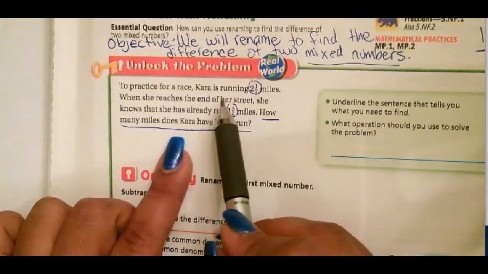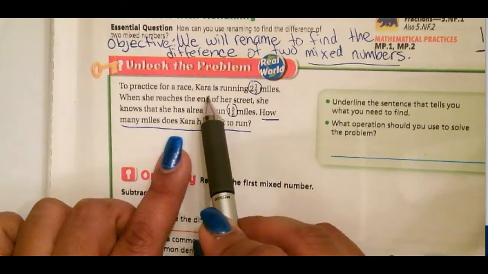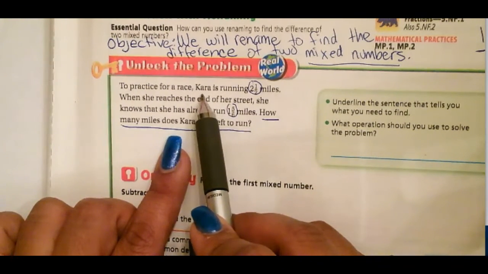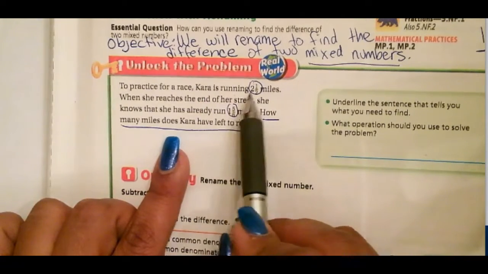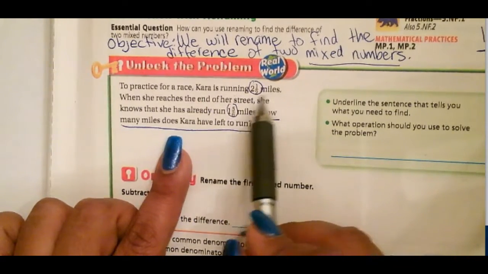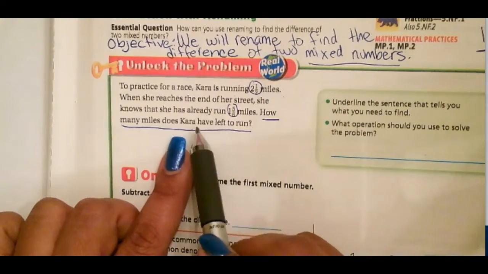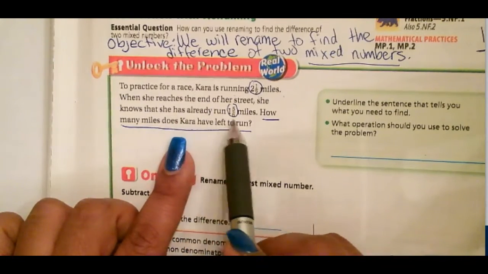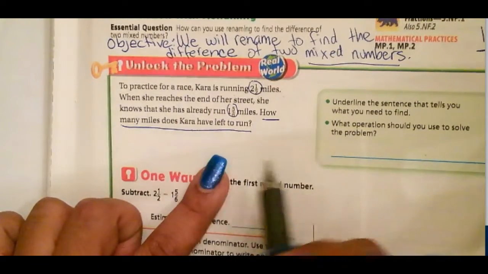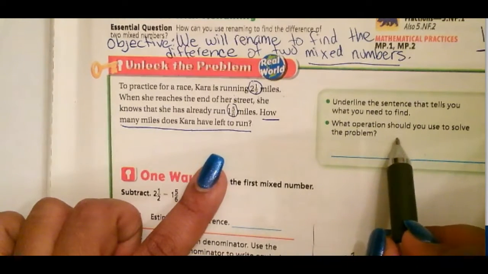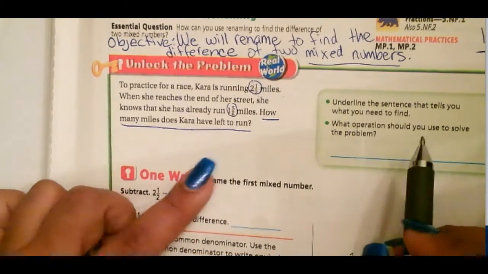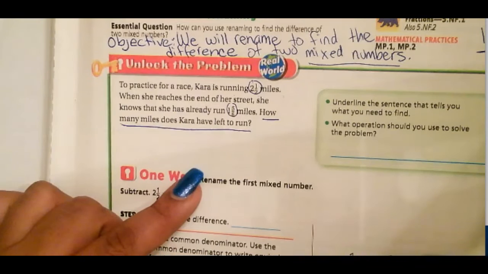So the facts are that Kara is running 2 and 1/2 miles, and when she gets to the end of the street, she knows that she has already run 1 and 5/6. The question now is, what operation should we be using to solve this problem? Think.